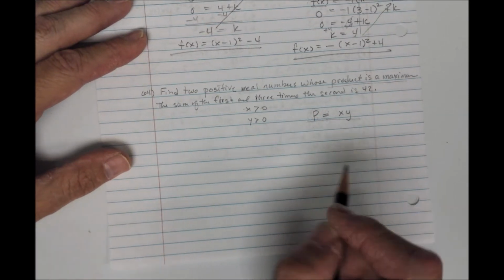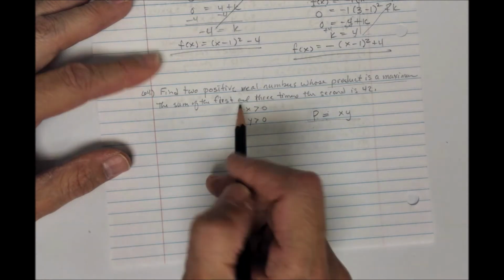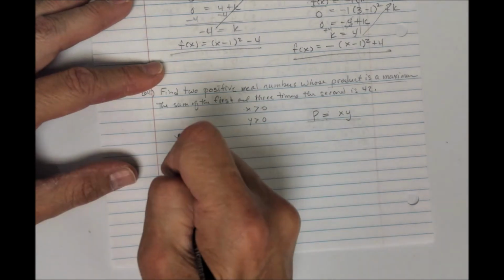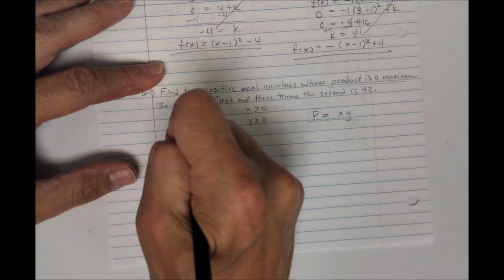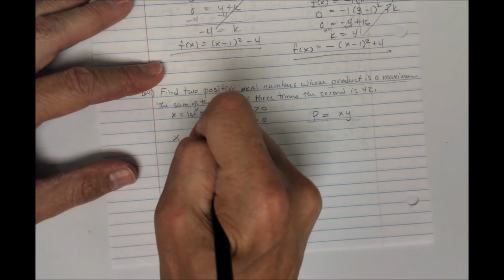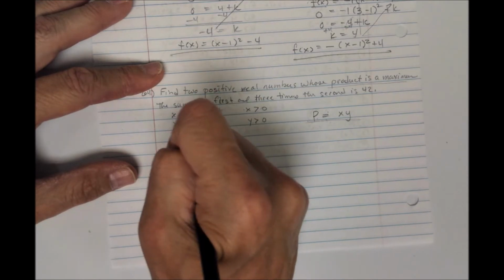But what I'm going to do here is use the second sentence. It says the sum of the first number, so let's say x is the first positive number, y is the second positive number.